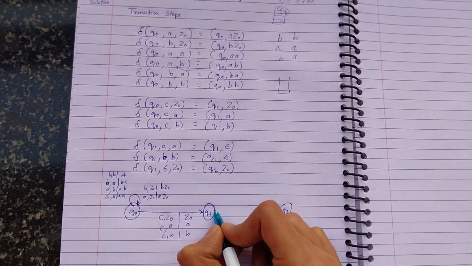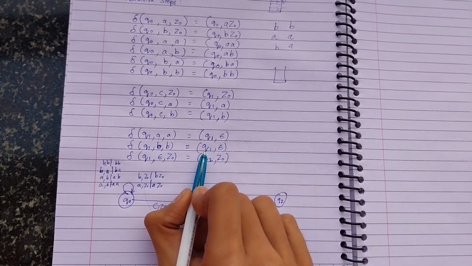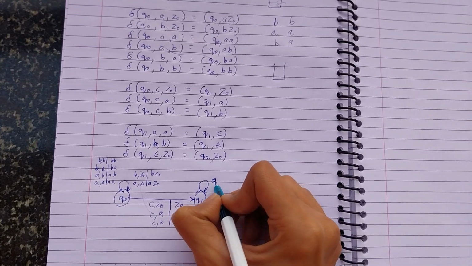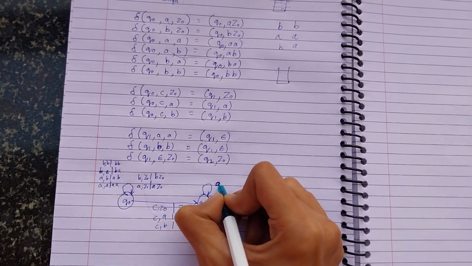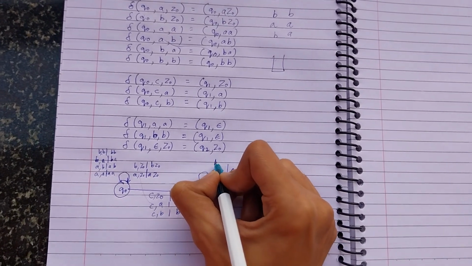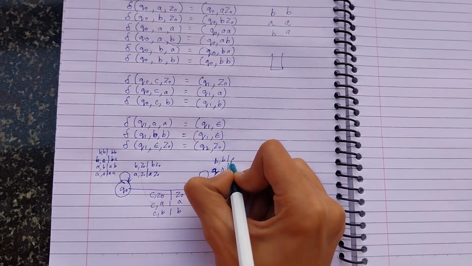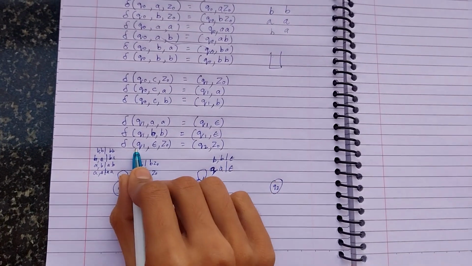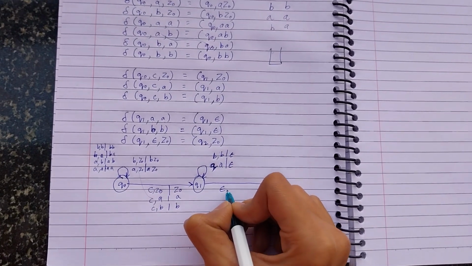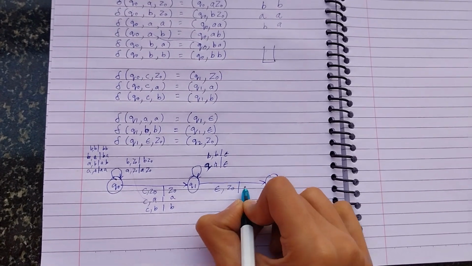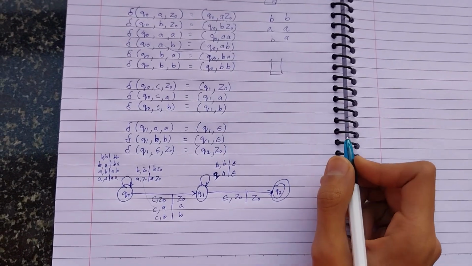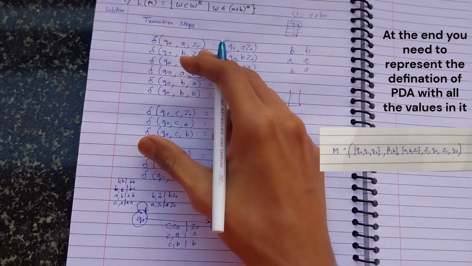Then when I'm in q1, you can see q1 to q1 there are only two transitions, so I write it as a self loop. When I get a and there is already a, I make it empty, and when I get b and there is already b, I make it empty. And you can see q1 to q1 there is only one more transition, so I write it here. When I get epsilon and there is Z0, I replace by Z0, and this is my final state, so I write it this way. So this is how we can complete a diagram and also the transition steps.